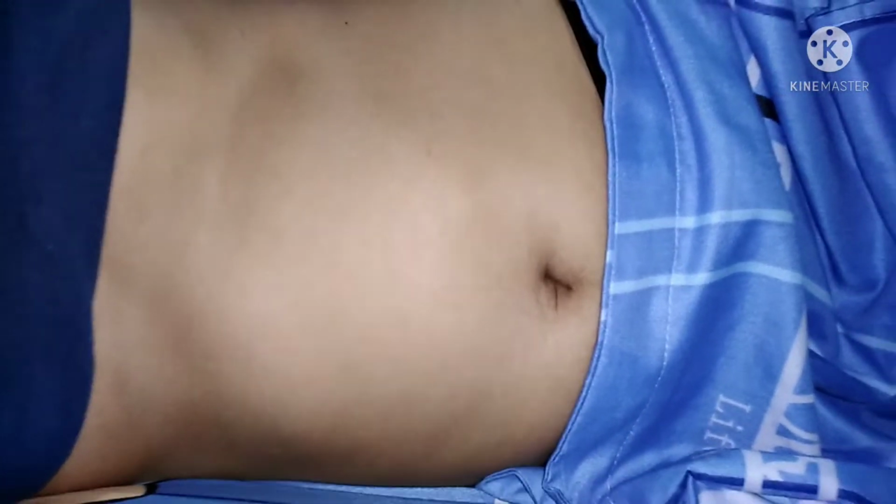Test for shifting dullness if you suspect that the client has ascites. Note the change in the level of dullness with the client in supine position and lying on the side. Here in the abdomen, perform the fluid wave test.